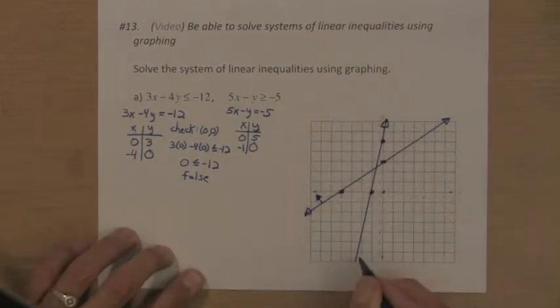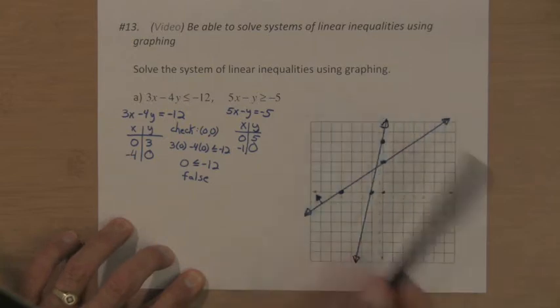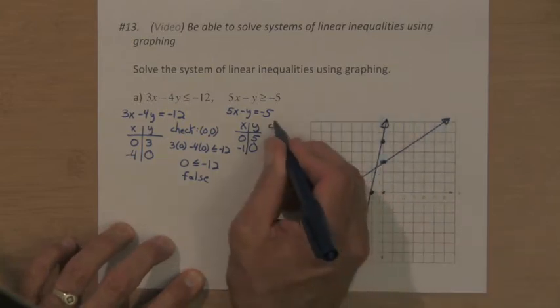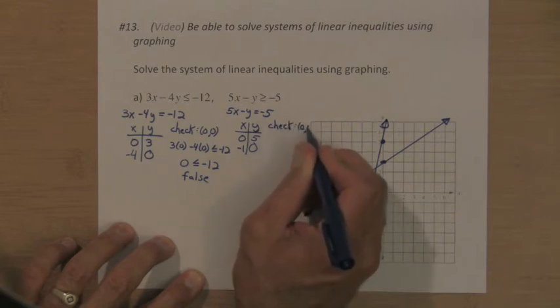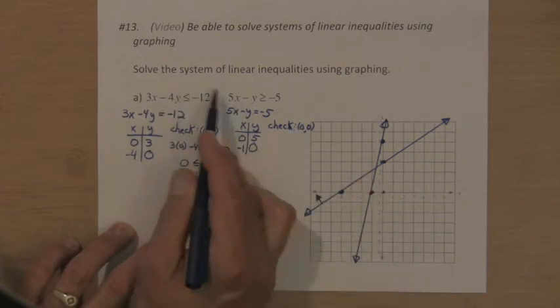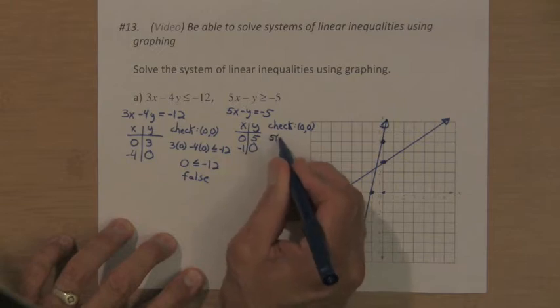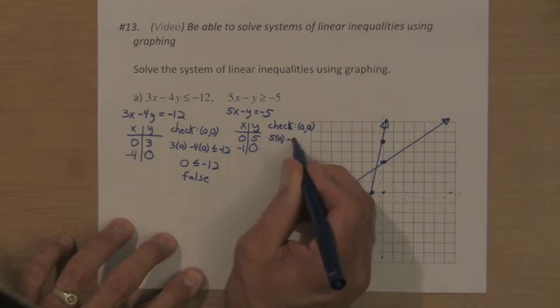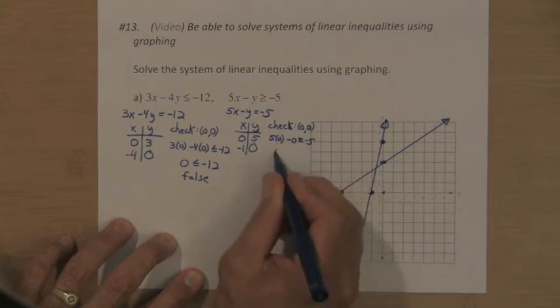I want to also decide, where do I shade on this line? Do I shade to the right or left? I'm going to check 0, 0 and see if that works as a solution for the original inequality, and then we'll combine that for the solution to the entire system, which is both inequalities together. So put in x is 0, y is 0. So 5 times 0 minus 0 is greater than or equal to negative 5. 5 times 0 is 0, minus 0 is 0.